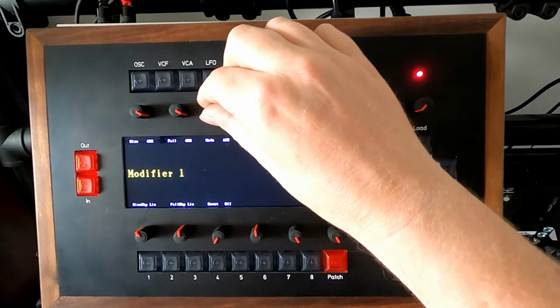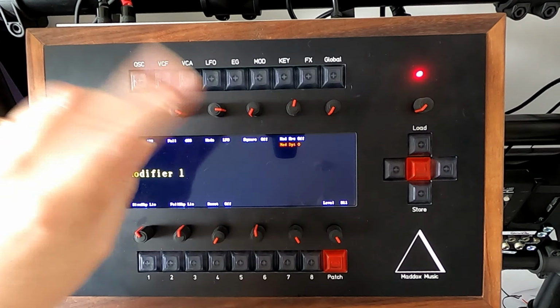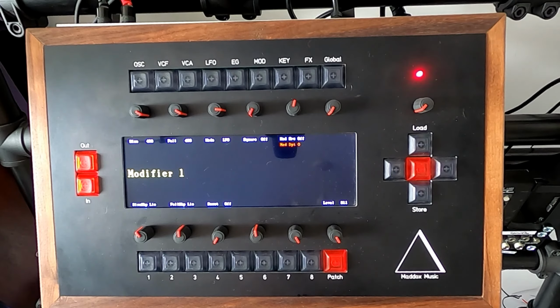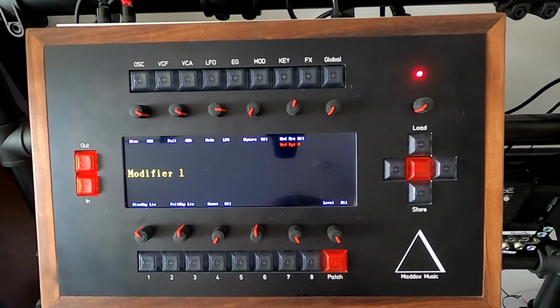The next one is the fun one, which is the LFO mode. So here, these are basically just constantly looping rise and fall time. And of course, I can change the rates, so they're different.